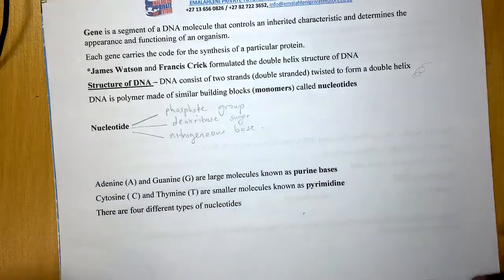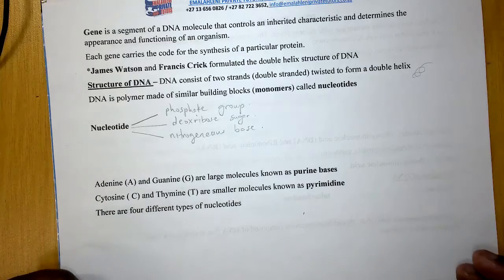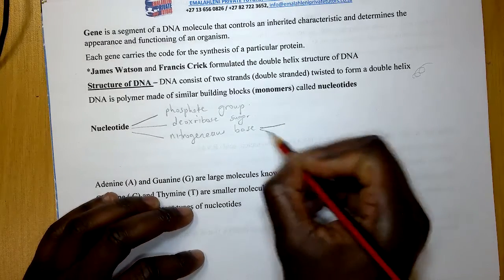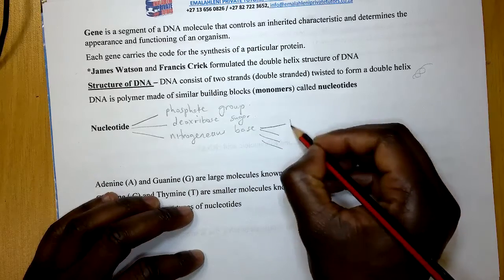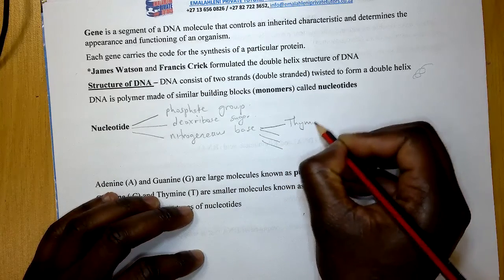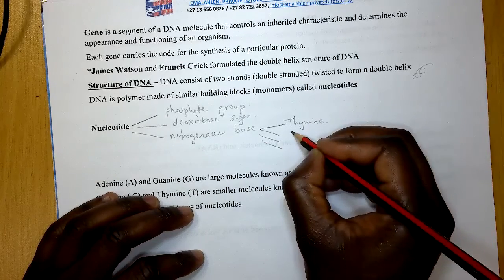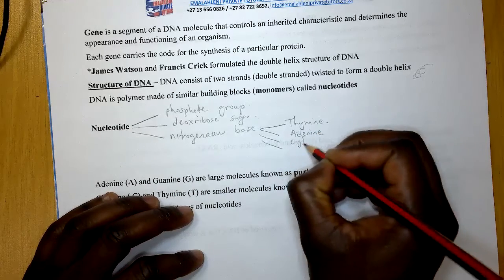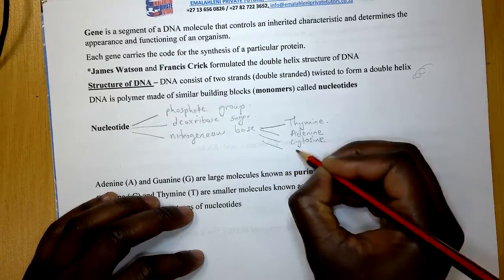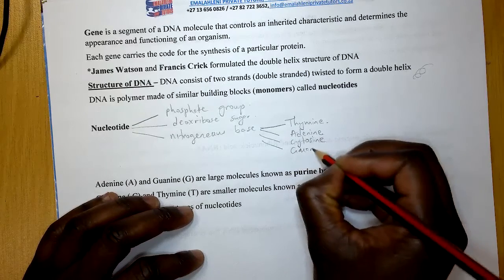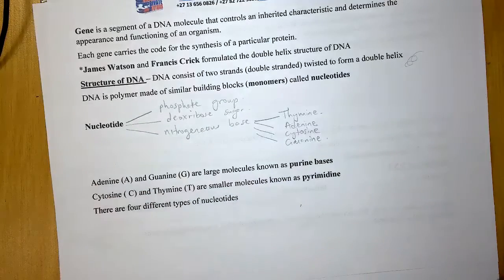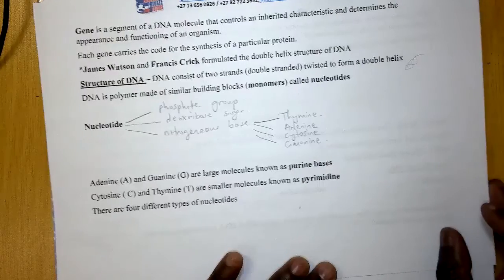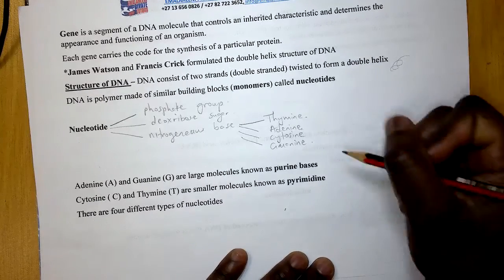For the nitrogenous base, we have four different types: thymine, adenine, cytosine, and guanine. These are the four different types of nitrogenous bases that we have on the DNA nucleotide.